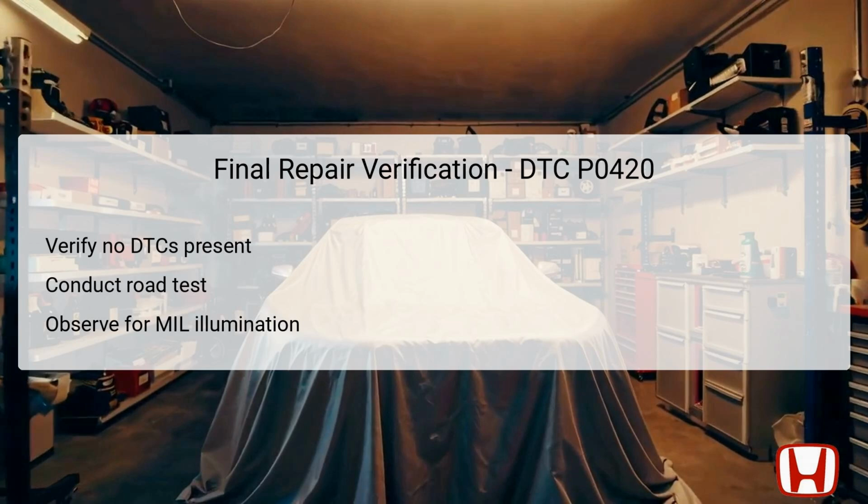During this test, the technician should verify that the check engine light, MIL, remains off, indicating that the issue has been resolved. It's advisable to monitor the vehicle under typical operating conditions to ensure that no symptoms reappear, thus providing assurance that the repairs were successful.